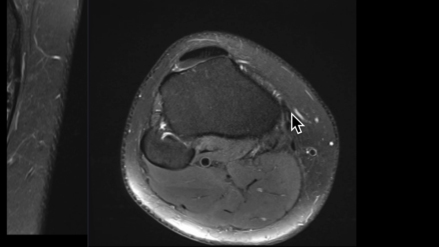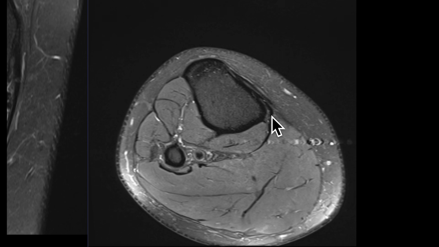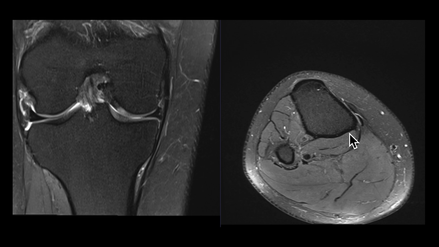So on the axial images, you will often see that distal insertion a little bit better. MCL injuries can be classified as low grade, where there's edema surrounding the ligament, but it otherwise looks normal. Moderate grade, where the ligament itself is thickened and the fibers may be of abnormal signal intensity, but they remain in continuity. And then finally, you have a high grade tear where there is disruption of the fibers and loss of that tension that we were talking about.